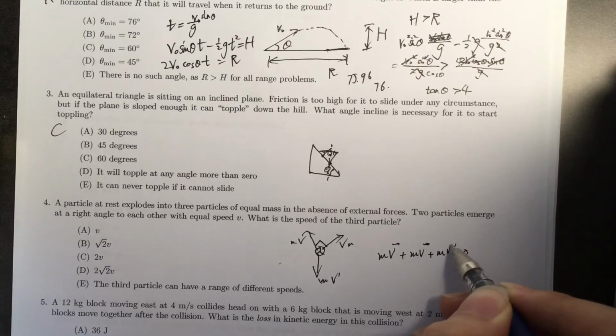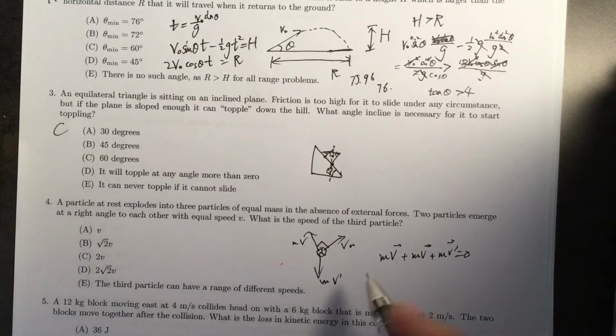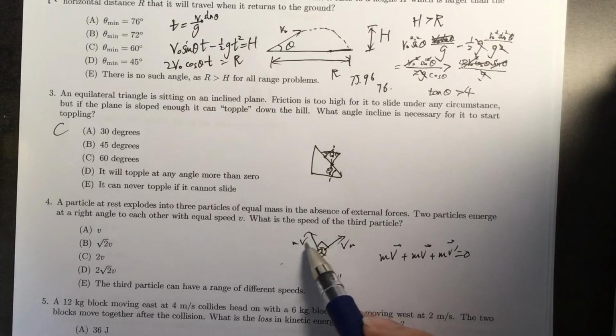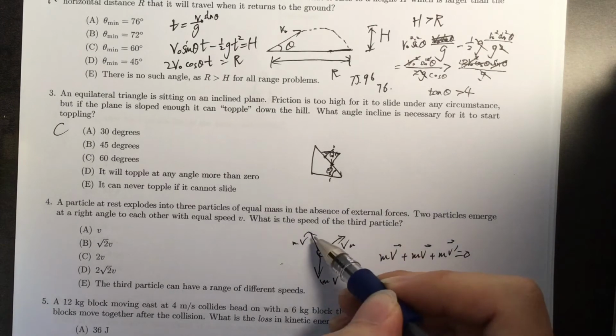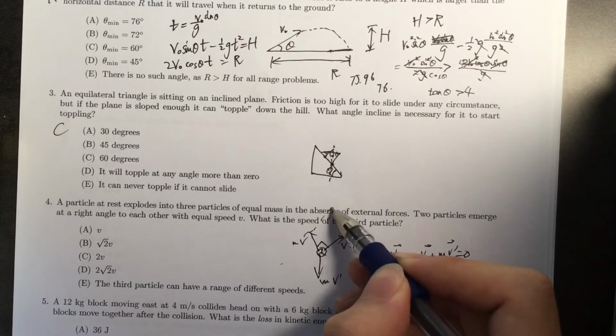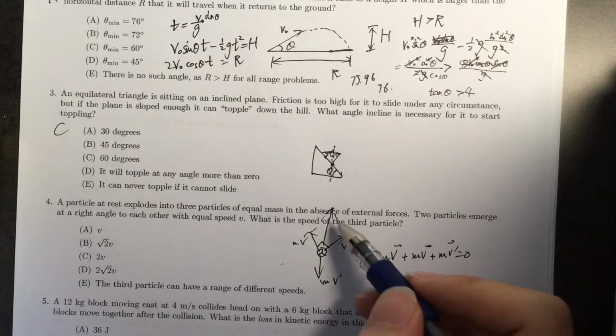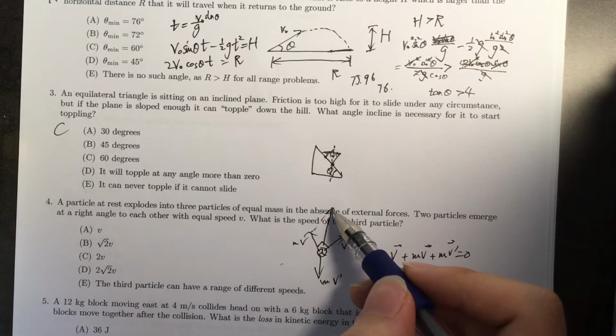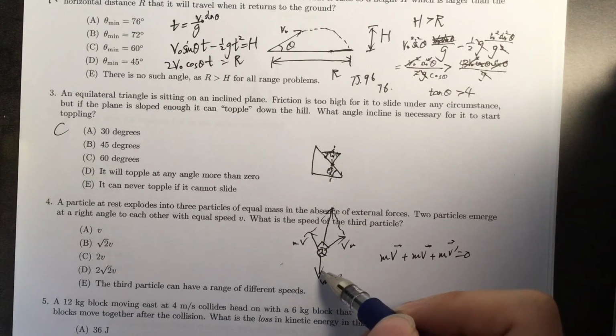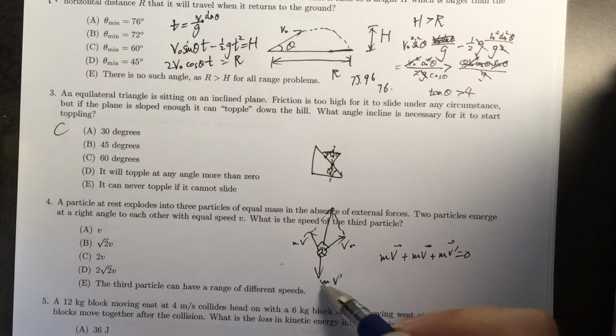These are the vectors. So let's consider these two forces combined into a single force. Let's add the vectors together. We have this force, and according to conservation of momentum, this vector has to be in exactly the opposite direction, equal in magnitude to this momentum.